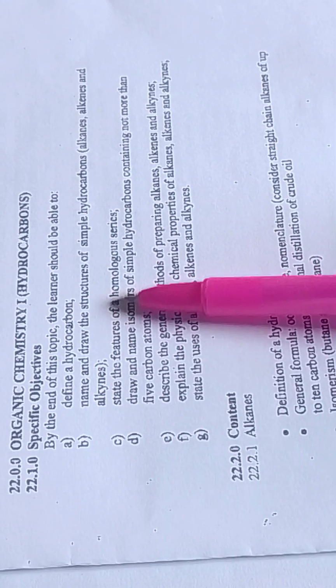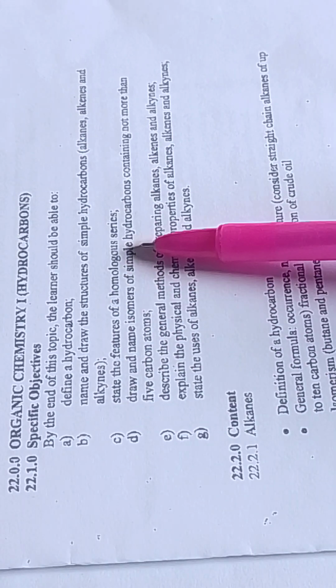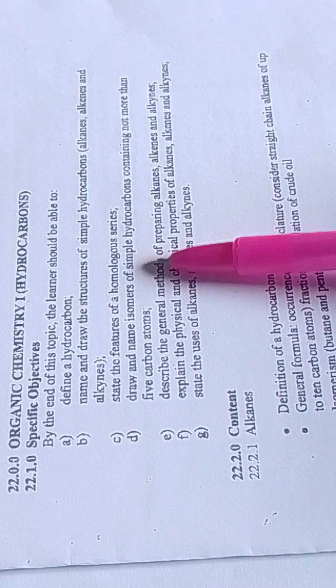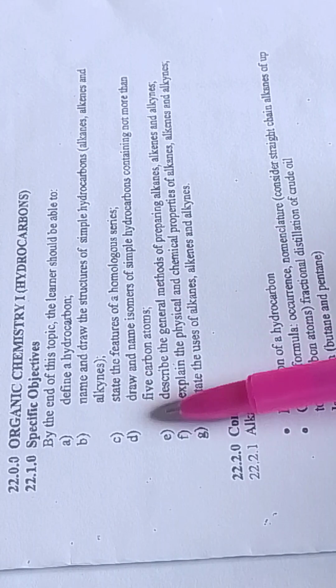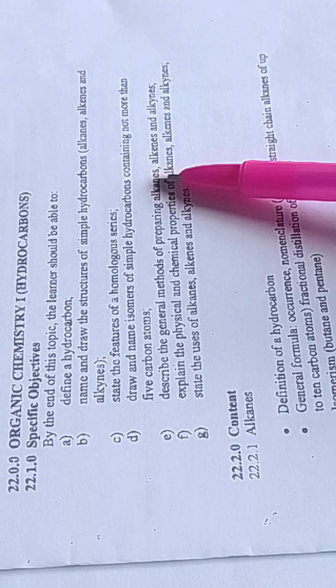State the features of homologous series. Draw and name isomers of simple hydrocarbons containing not more than 5 carbons. This is where we talk about polymers. Describe general methods of preparing alkanes, alkenes and alkynes.